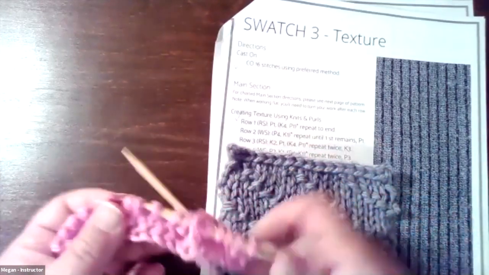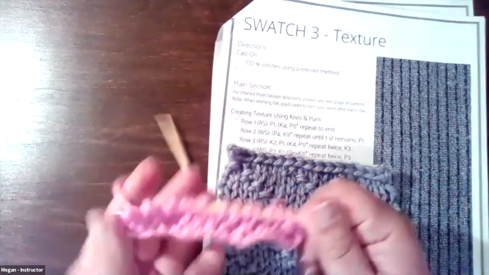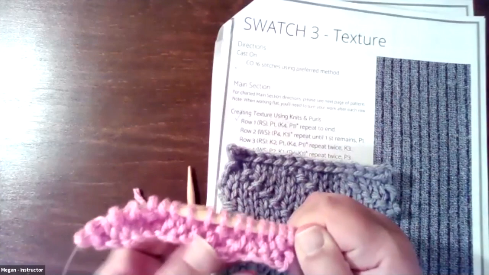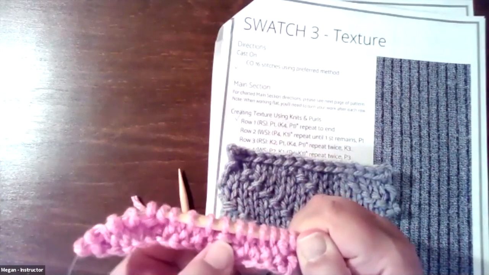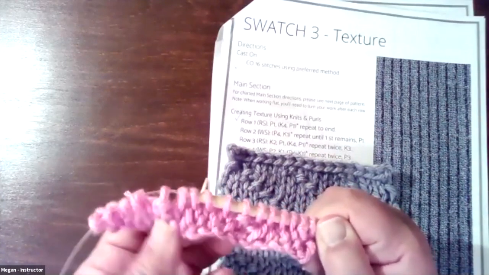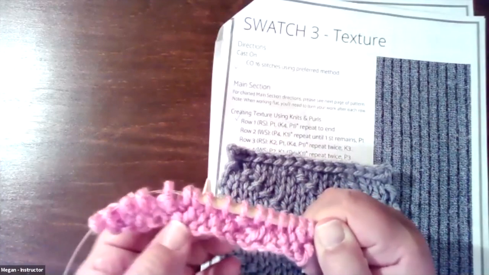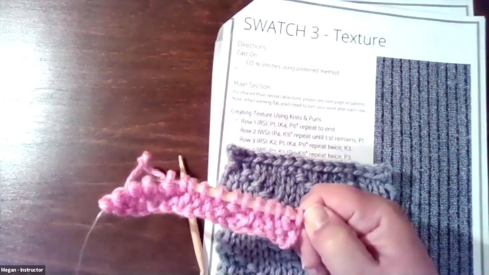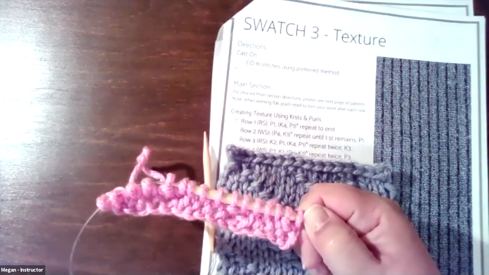So if I turn it over, because you'll mostly see it on the front right side of the work, I'll start seeing my little purls here and there, kind of stacking on top, going over a little bit. It'll start being more clear once you get to row 10. Obviously, that's when you've done the full cycle.